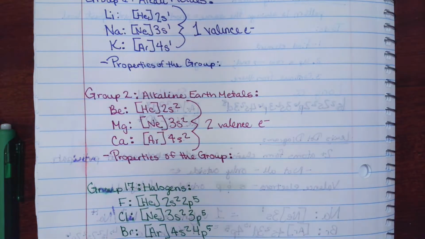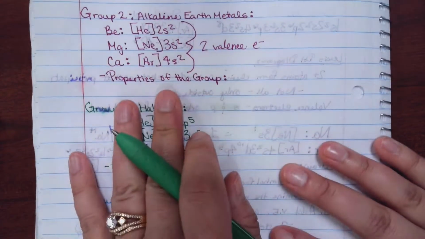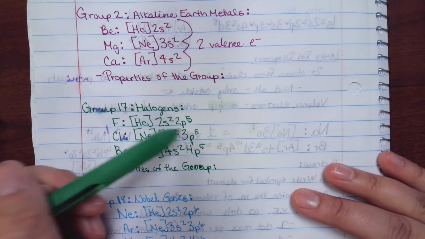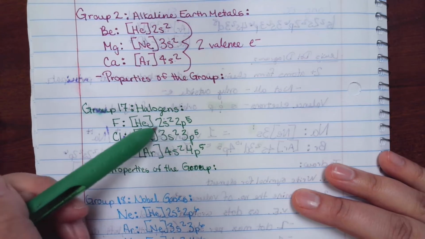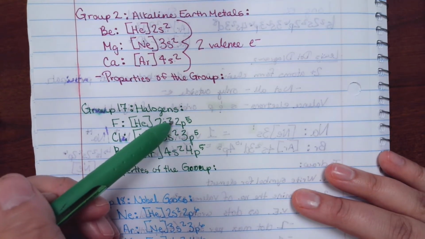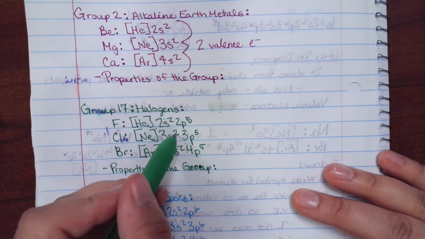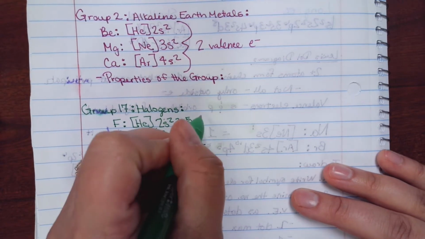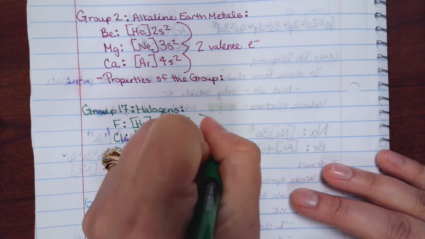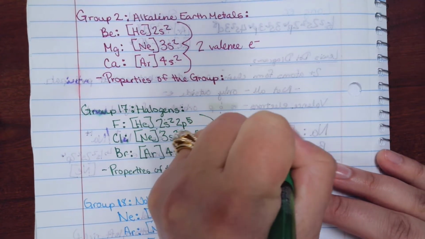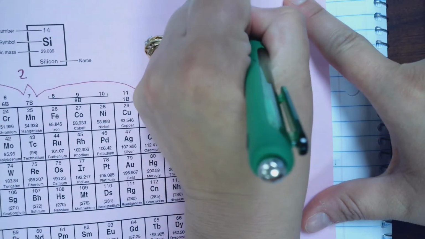All right? Let's look at group 17, the halogens. So now remember, for S and P, we want to add these 2 together because they're the same, the biggest number. Okay? So we're going to add these together. So 5 plus 2, that's 7 valence electrons. So group 17 has 7 valence electrons. So let's put that on here.